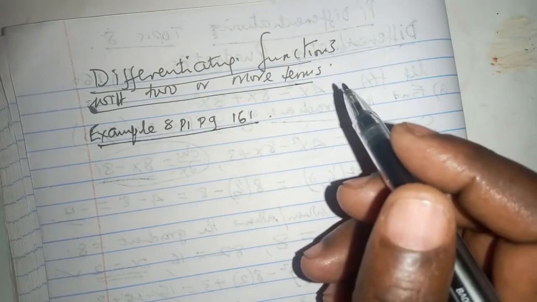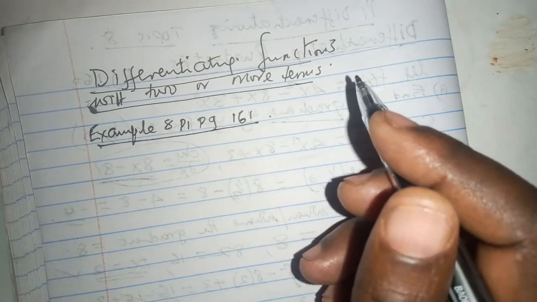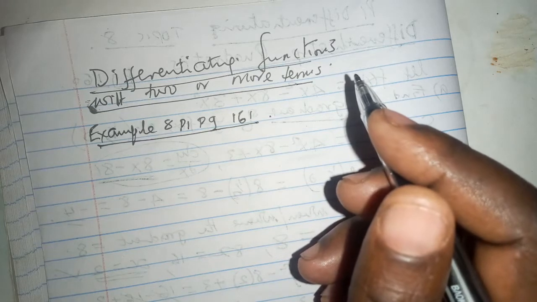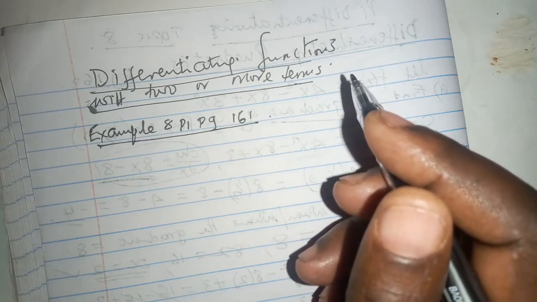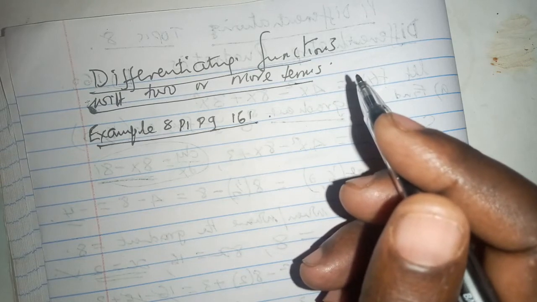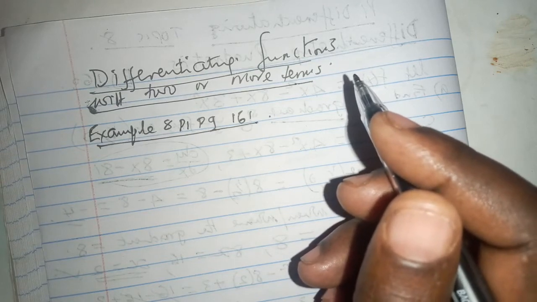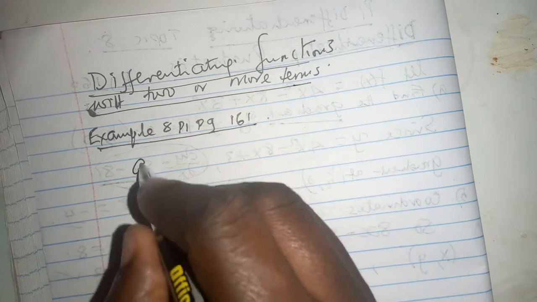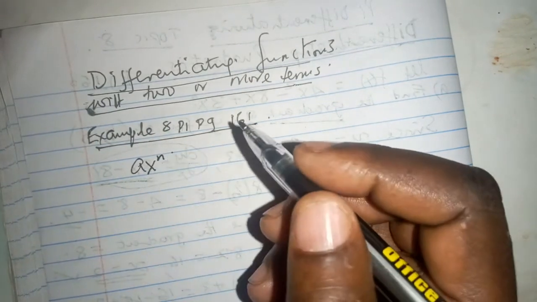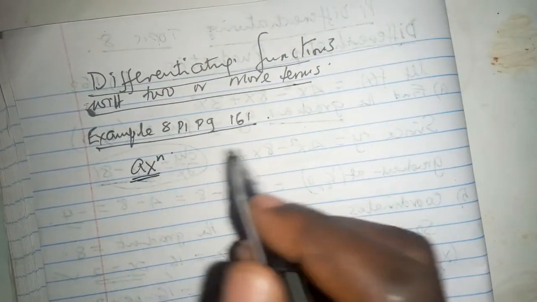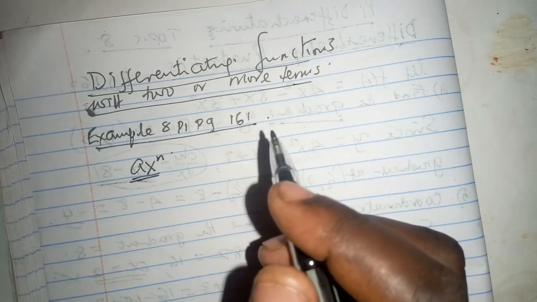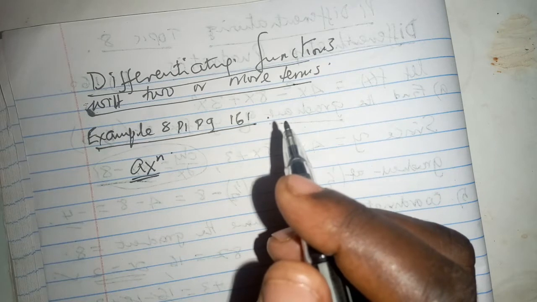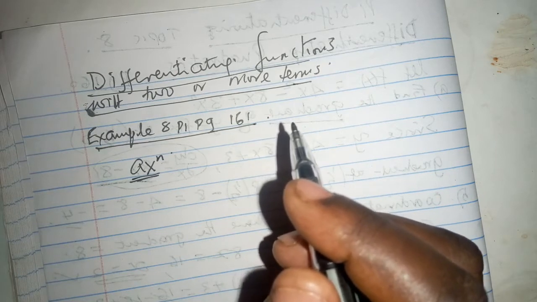We are told that you can use the rule for differentiating ax^n to differentiate functions with two or more terms. You need to rearrange each and every term into the form ax^n, where a is a constant and n is a real number. Then you can differentiate the terms one at a time.